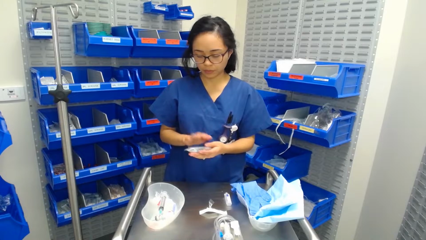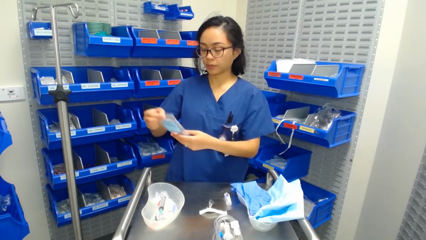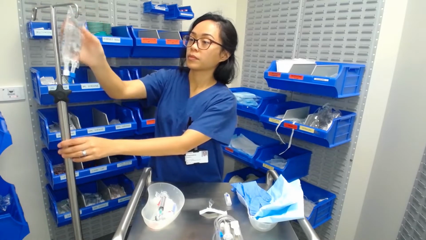So now I'm going to show you the preparation of the medication before it's injected into the bag, but from a bird's eye view.